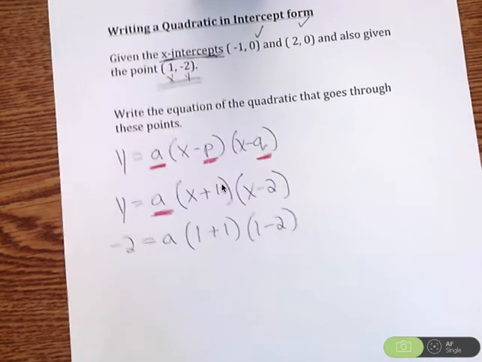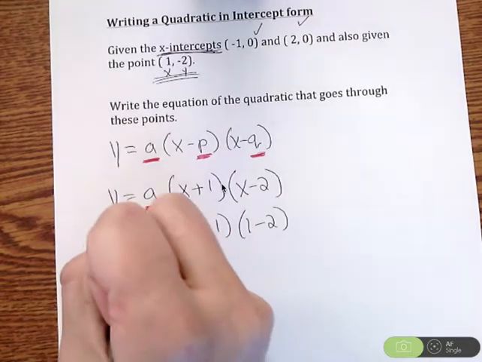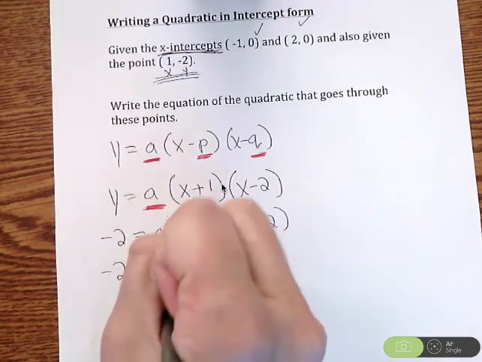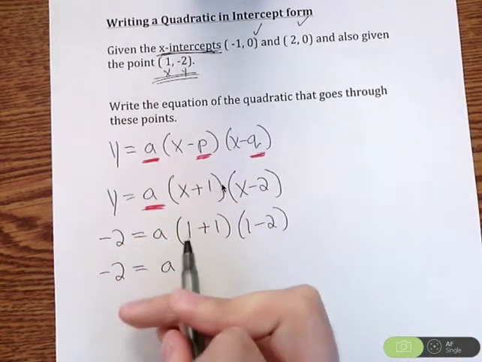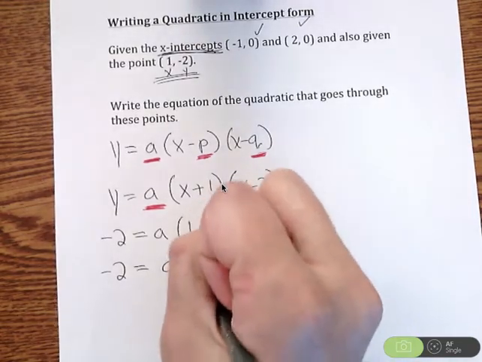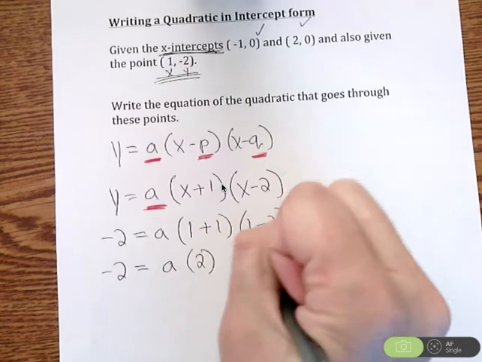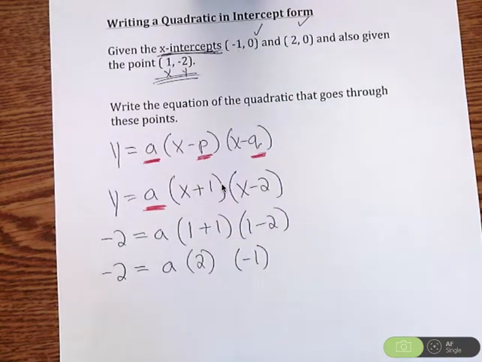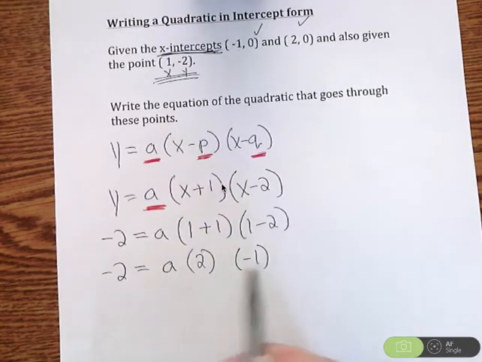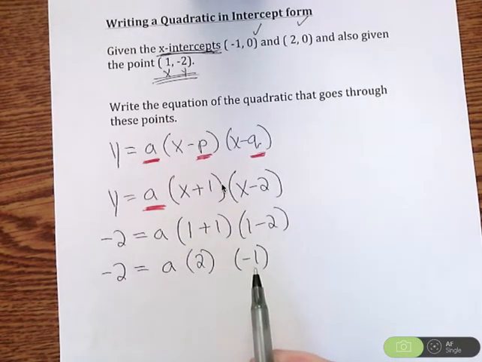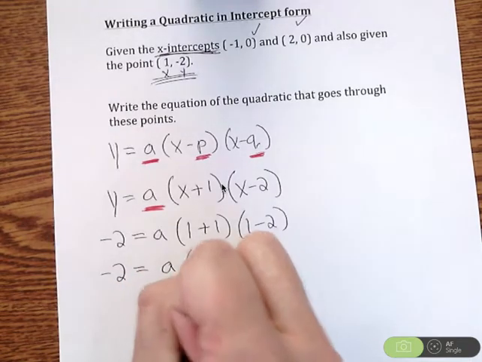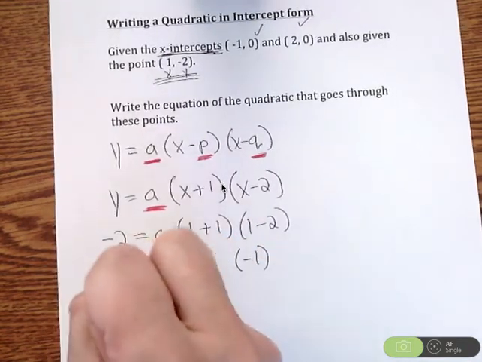I just want to clean this up and solve for a. I'm still going to have -2 equals a. 1 plus 1 is going to be 2. 1 minus 2 is going to be -1. On the right side, I can do 2 times -1 times a. 2 times -1 is -2, and -2 times a is -2a.